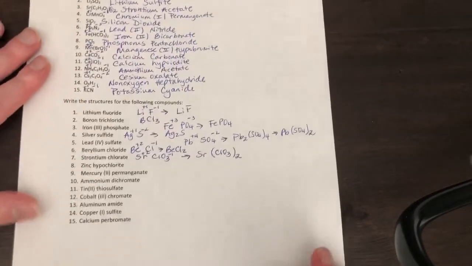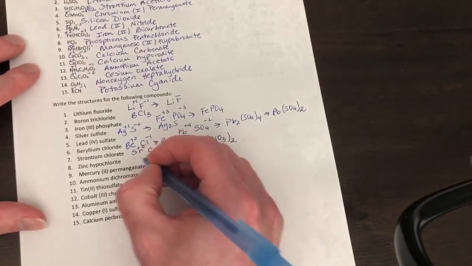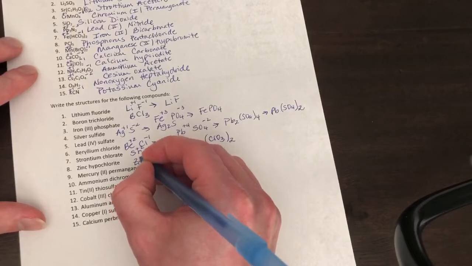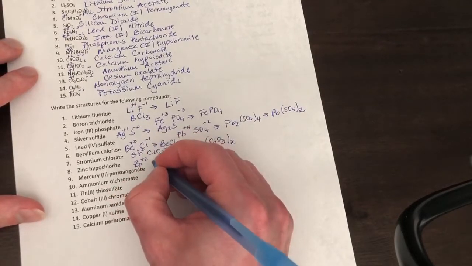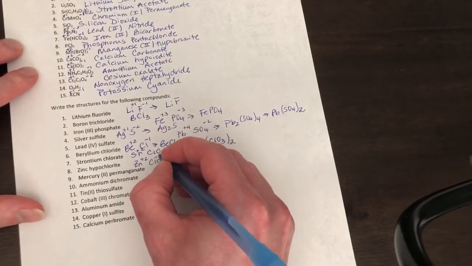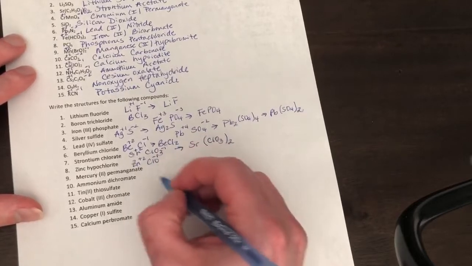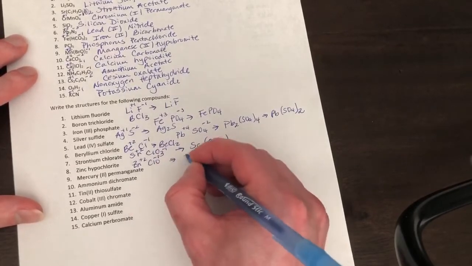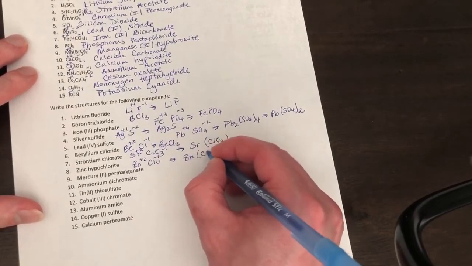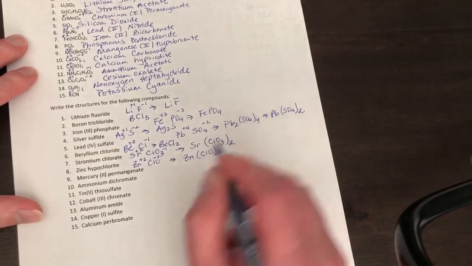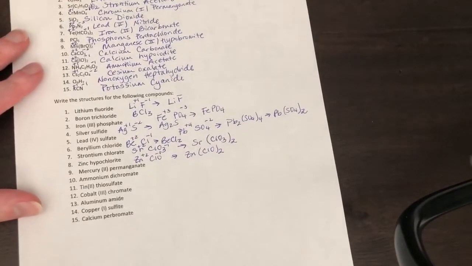Zinc hypochlorite. Okay, zinc is Zn with a +2 charge. Hypochlorite is ClO with a -1 charge. So we have to crisscross. So it's Zn(ClO)2. Remember, zinc always has a +2 charge.